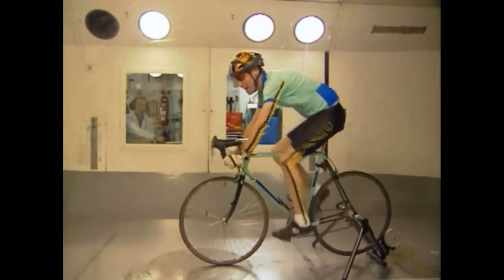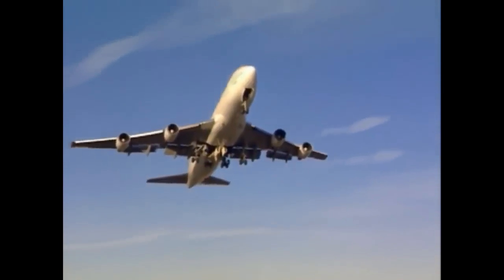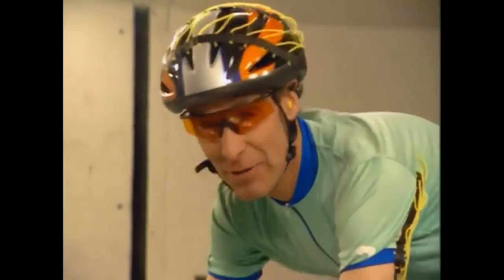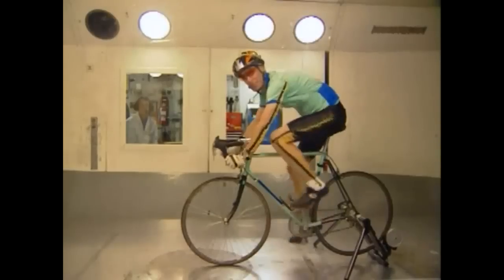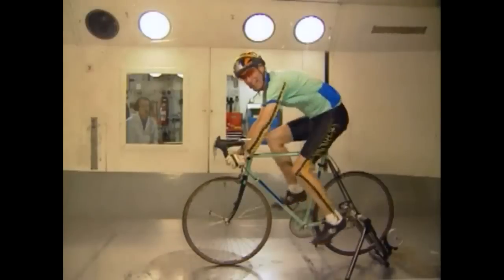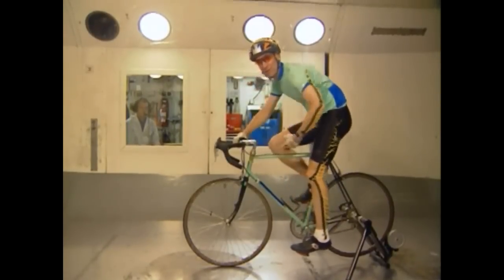Now think about it. Everything. Fish, birds, otters, airplanes, rockets, and my helmet are all shaped to reduce drag. Otherwise, getting through a fluid would be a lot more work. Of course, I mean, it's not that hard. I mean, I'm in a wind tunnel.